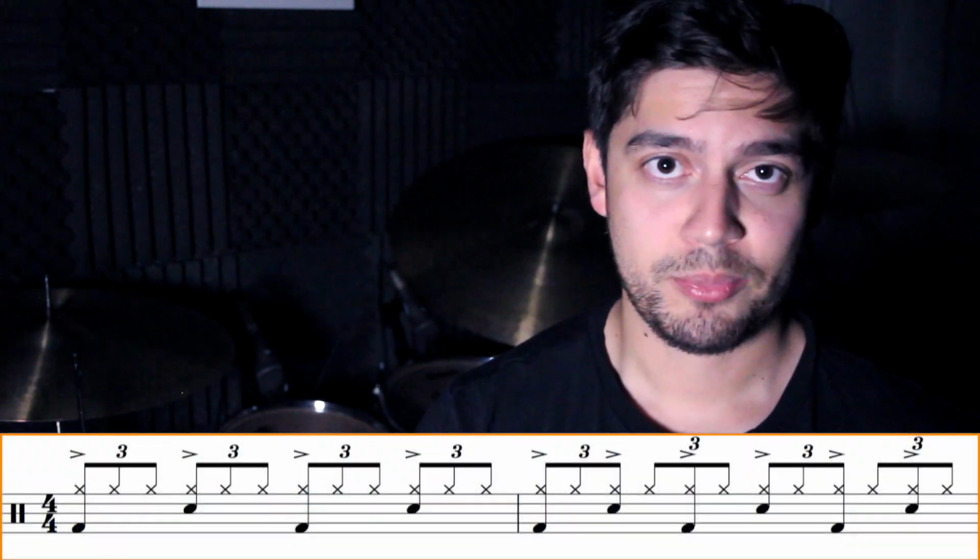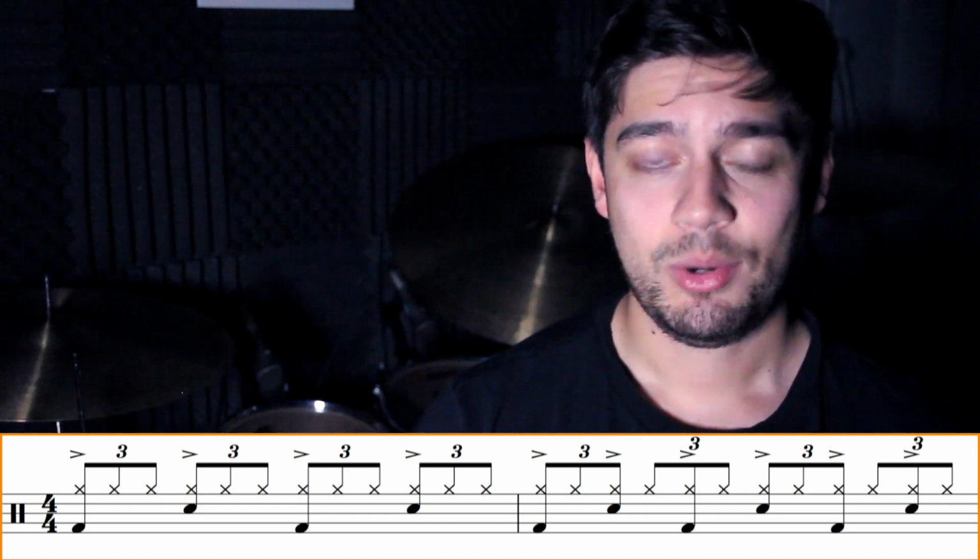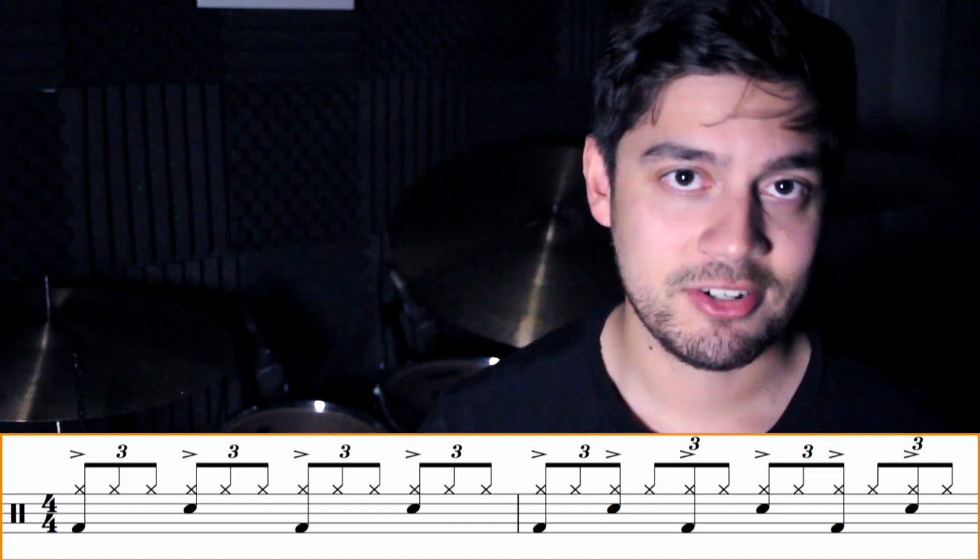I've got one of the most basic examples for you to work through, and it does sound really cool if you get it. It is quite challenging, so take it slow and let's get into the lesson. Like I said, for metric modulation we work with a simple pulse, and in this case we're doing eighth note triplets. As you can see in the hi-hat, we're just doing eighth note triplets the entire time.